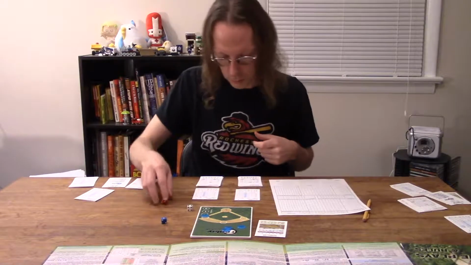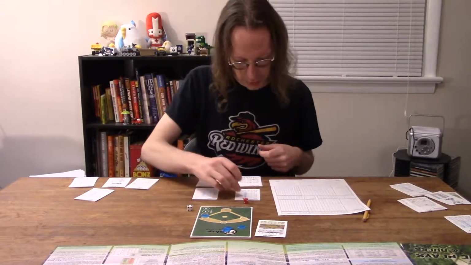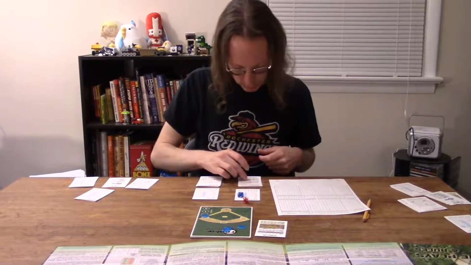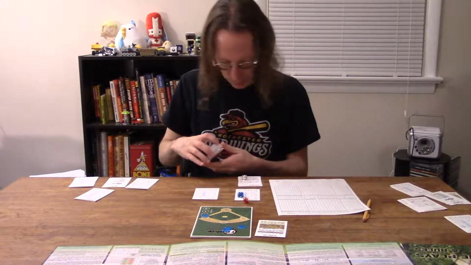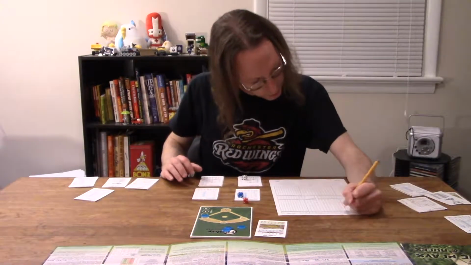Leading off, Dexter Fowler. Okay. Oh, we're testing someone already. 5 and first baseman. Who's first base? The first baseman is Zimmerman. Okay, he's a 2, so that's 2 and 5. That equals 7. And Fowler grounds out. 1 down for Chris Bryant.